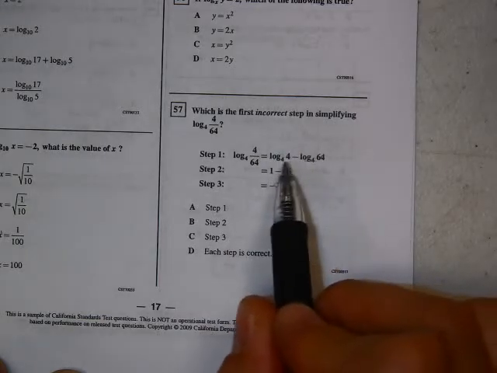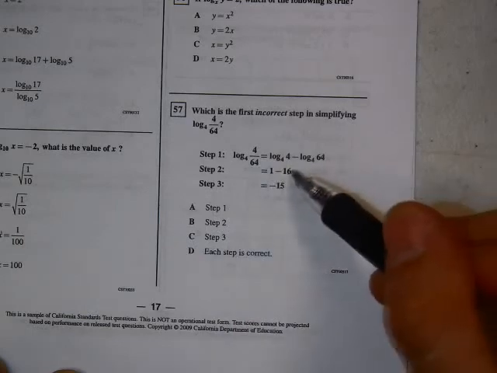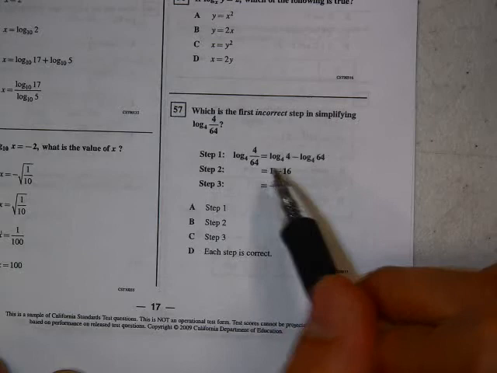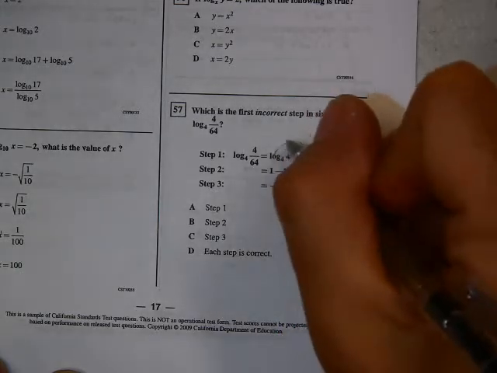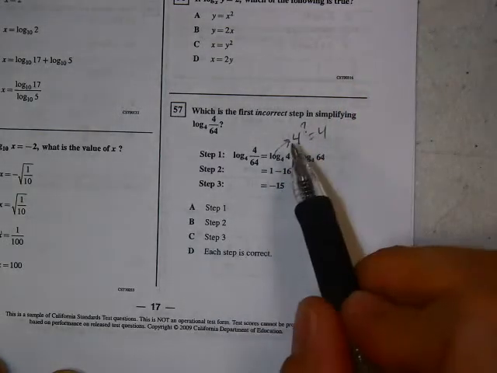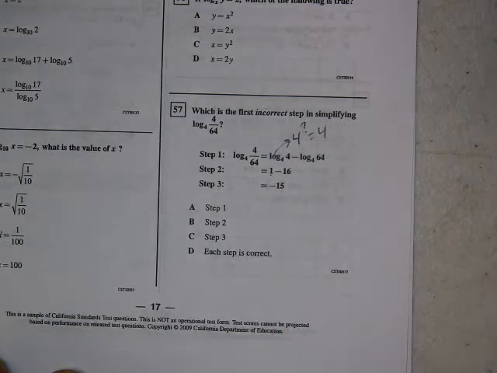They've both got the base of 4, so that's good. Then from step 1 to step 2, they're changing log base 4 of 4 to 1. And remember that when you're evaluating a log, you're basically finding the exponent. What this is saying is that 4 to some power equals 4. Well, does 4 to the first equal 4? Yes, it does. So that one is correct.